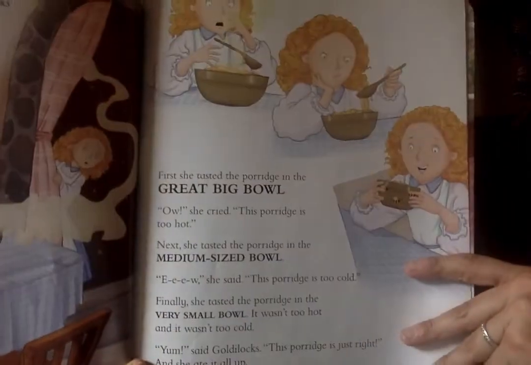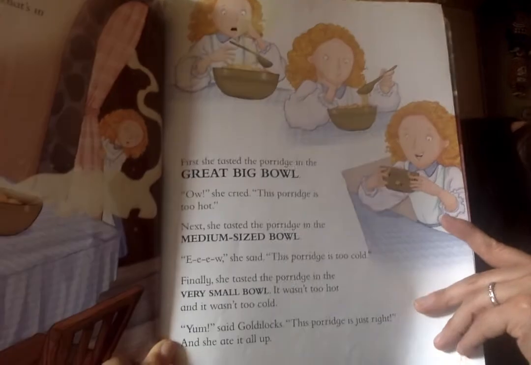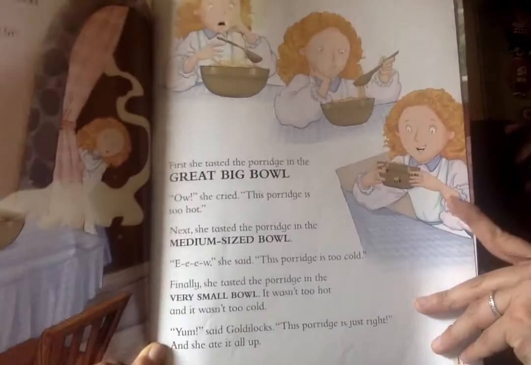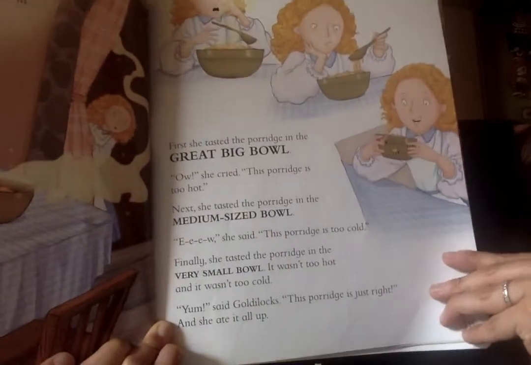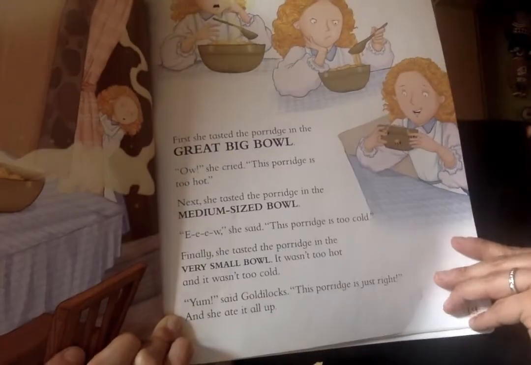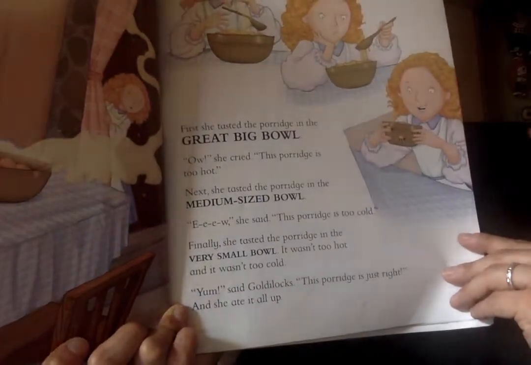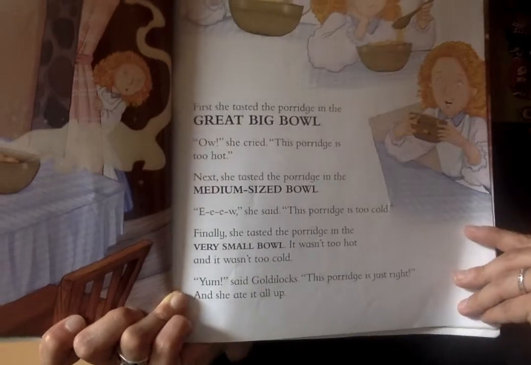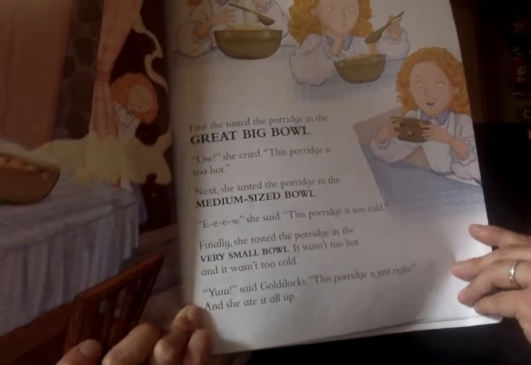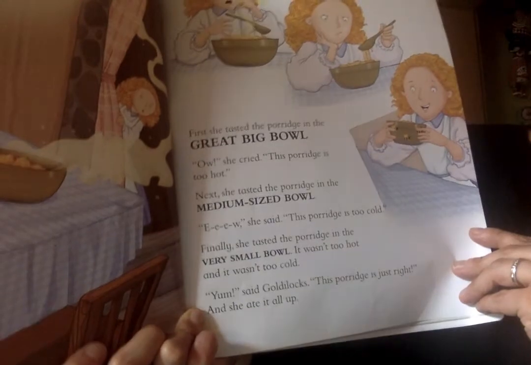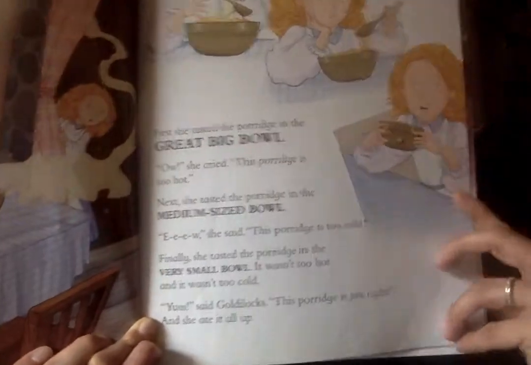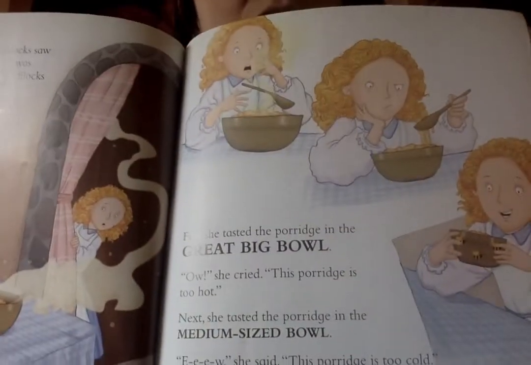First, she tried the great big bowl. "Ow!" she cried. "This porridge is too hot." Then she tried the medium-sized bowl. "Eee! This porridge is too cold." Finally, she tried the baby bear bowl. And this bowl wasn't too hot or too cold. This porridge was just right.